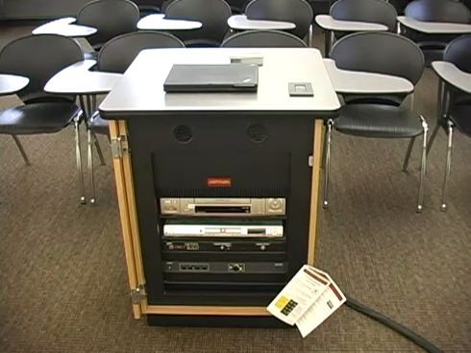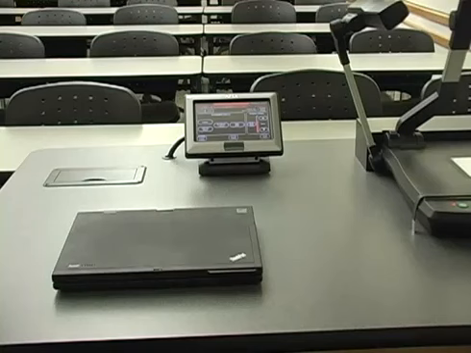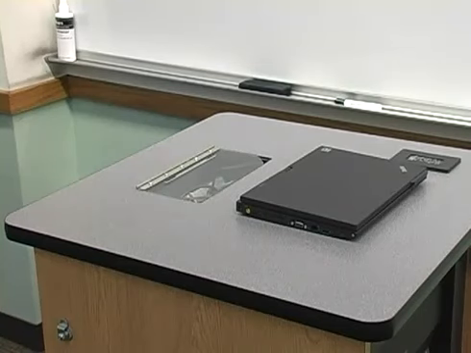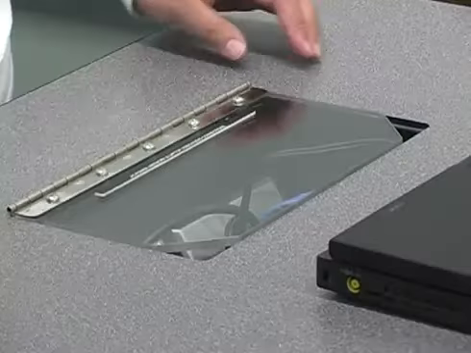Classroom Projection System Video Guide. Connecting a laptop computer to the classroom projection system. The connection cables are located in the pocket of the instructor station. You may need to lift up a cover to access the cables.